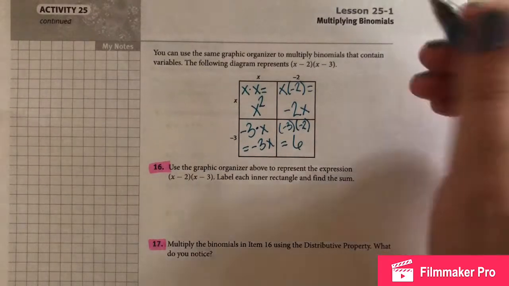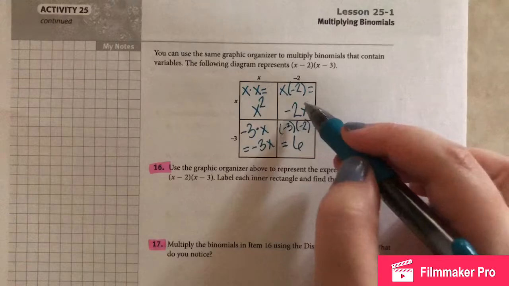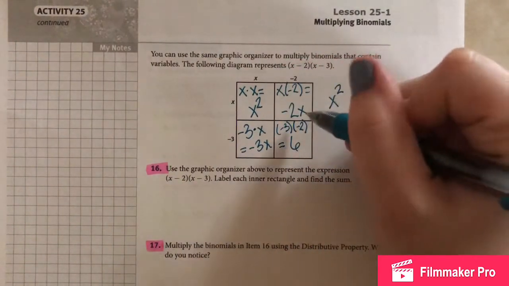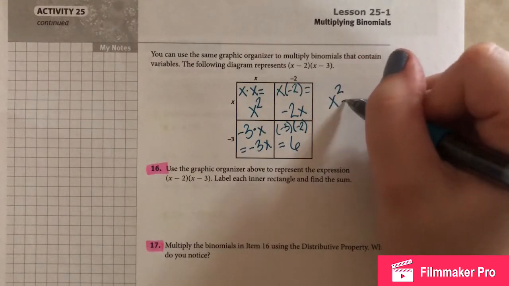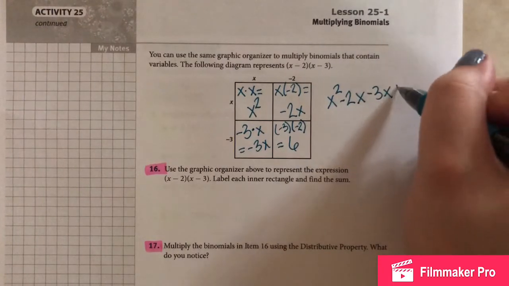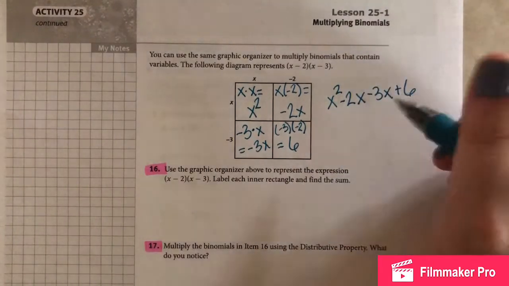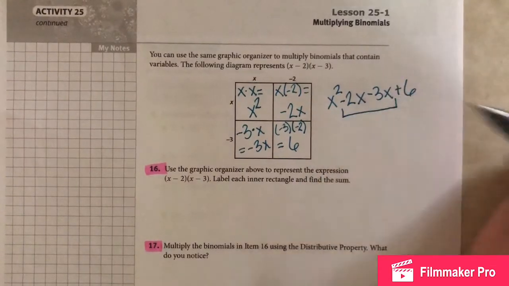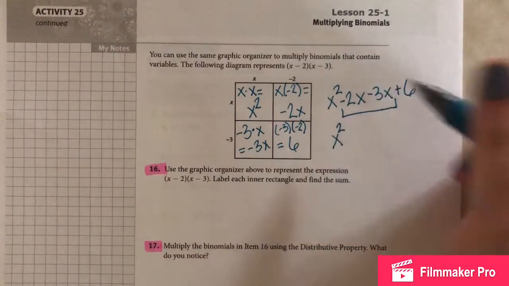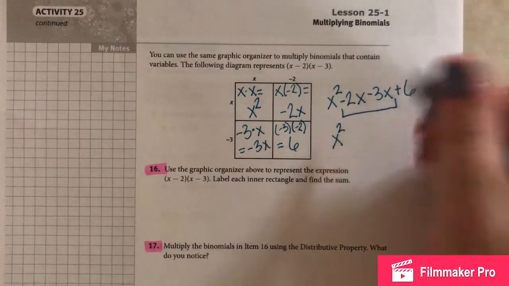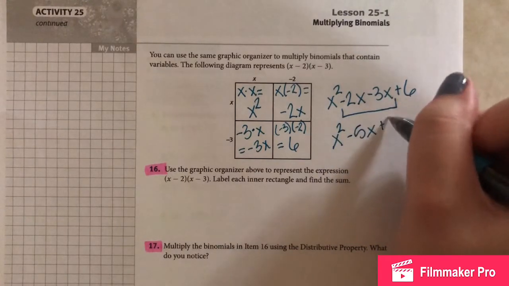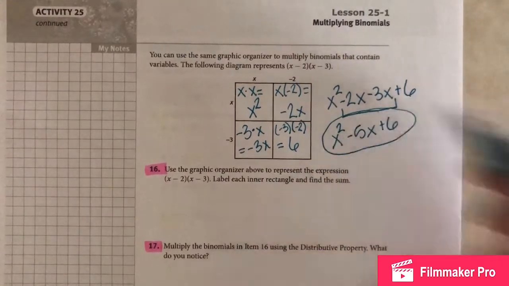So then we can rewrite this as taking the products of each square. So this one, we take x squared. Here we have negative 2x. Here, negative 3x plus 6. And that's not our final answer, because we have like terms we can combine to simplify our answer. So go ahead and bring down that x squared. Negative 2x minus 3x is negative 5x, and then bring down our 6. So this is your final answer.